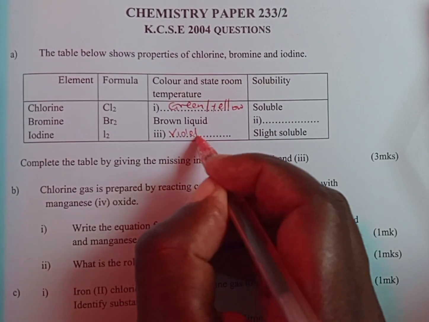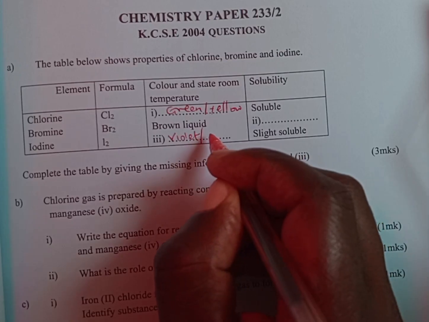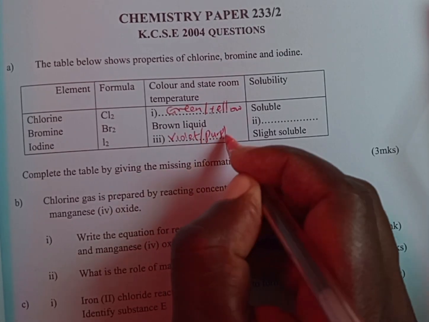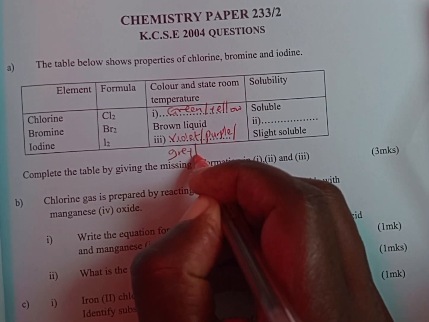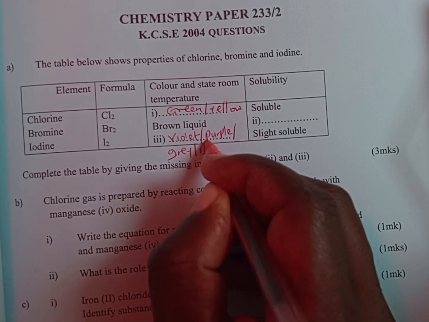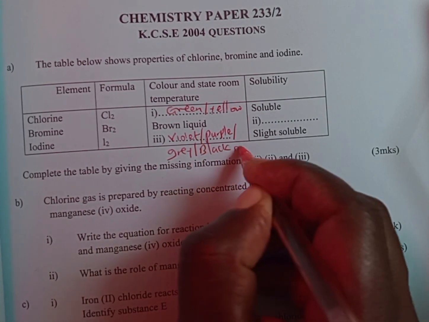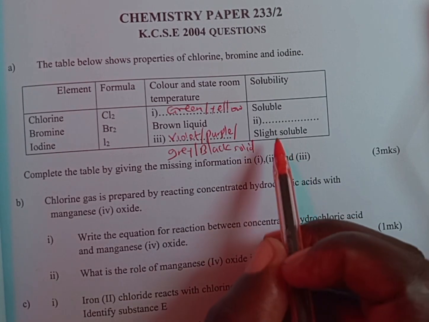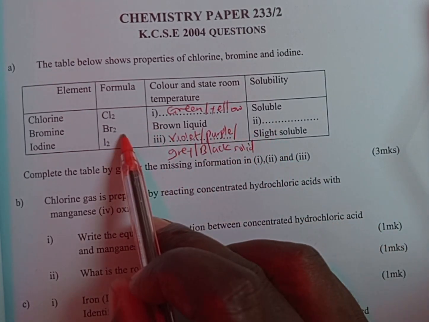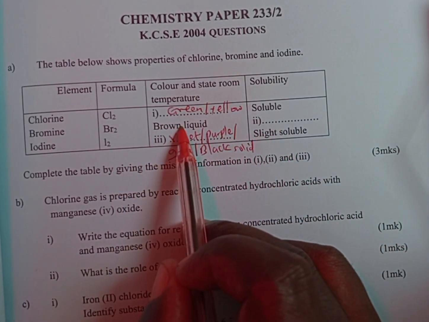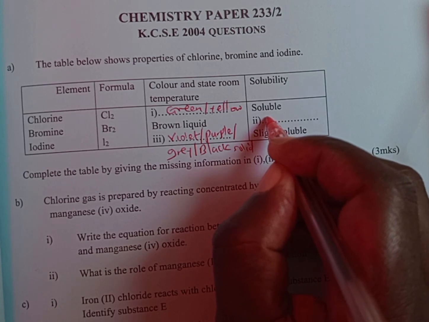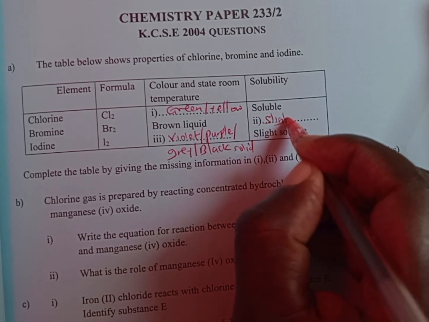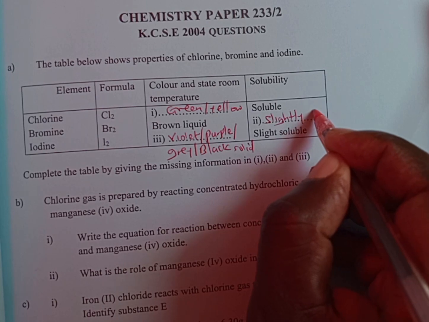It can be violet, purple, gray, it can also be a black solid. Then we focus on the solubility of bromine. We realize that bromine is slightly soluble.